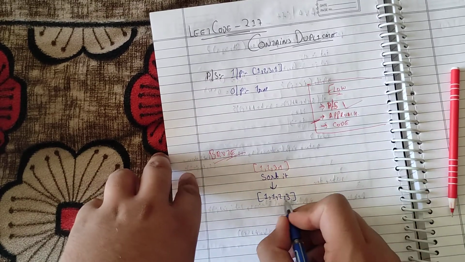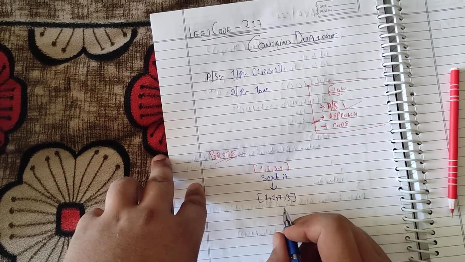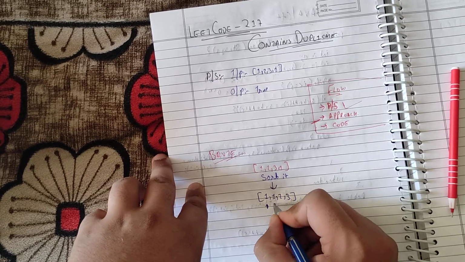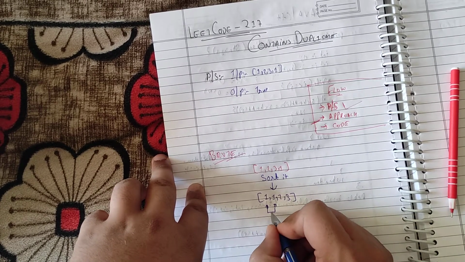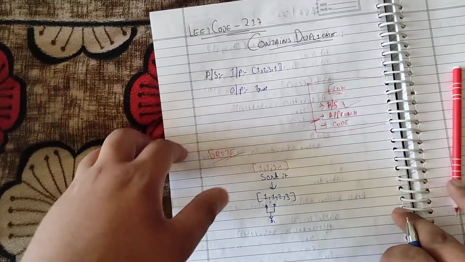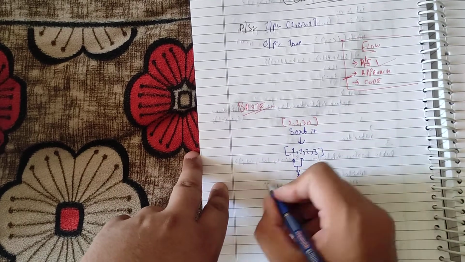Now that we have sorted it, it's easy. I will put one pointer over here and another pointer over here. If they are similar, then I will return true. If they are not similar, then we're going to return false. So that's the brute force one. Let me show you the brute force code as well if you want to look at it.